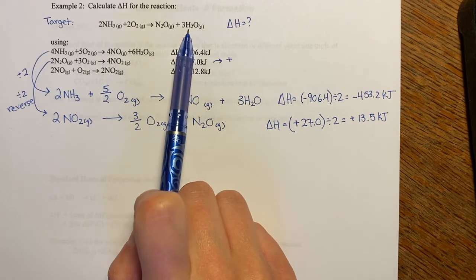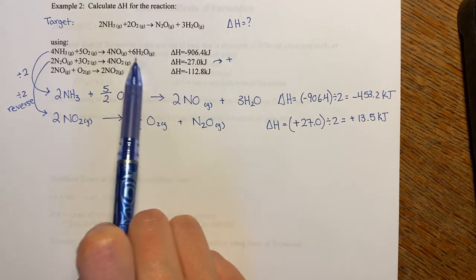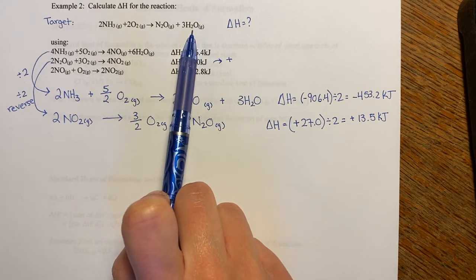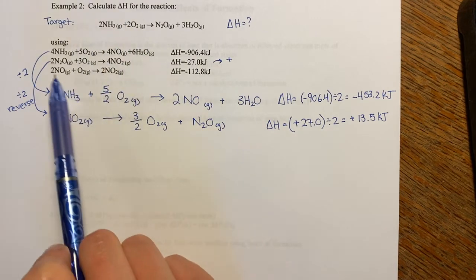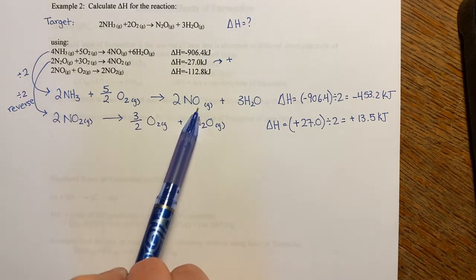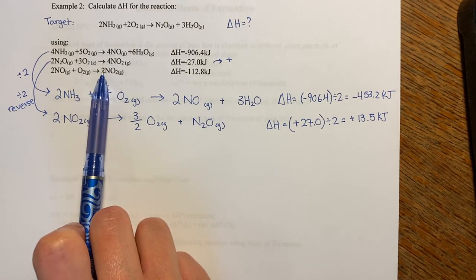Last thing here is water. Now you'll notice that water is only in our first equation. We already have the right amount of water here. So the only thing left to figure out is the oxygen. So now we have to figure out how do we change this final equation to cross out stuff that we need to cross out and end up with a correct amount of oxygen. So this one's a little bit trickier than the last one.